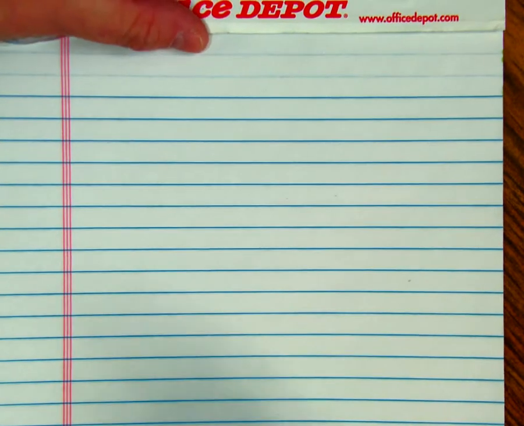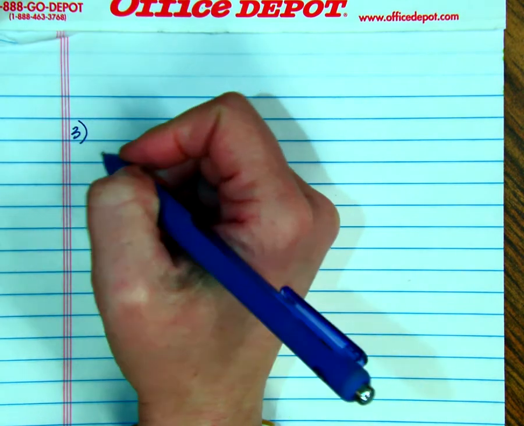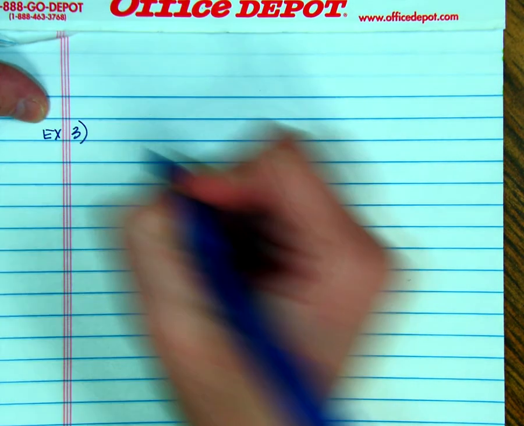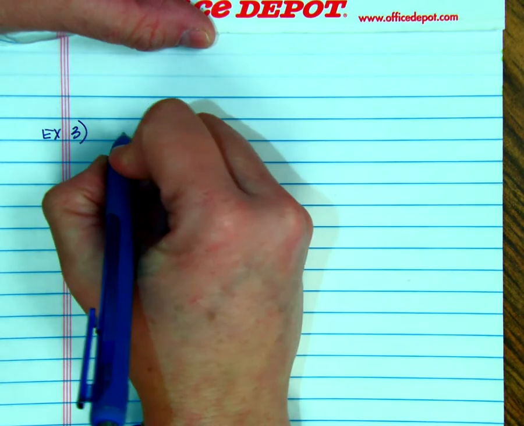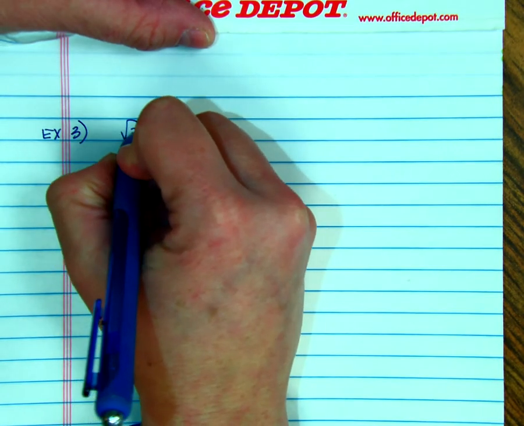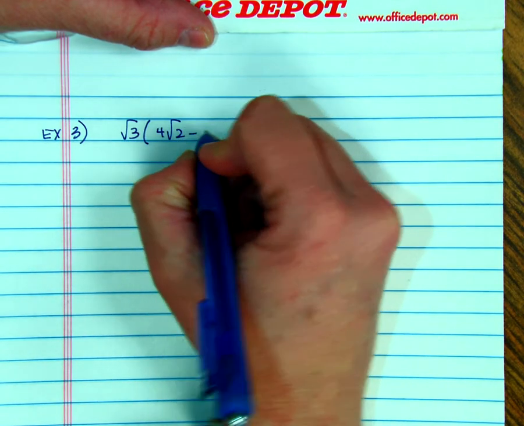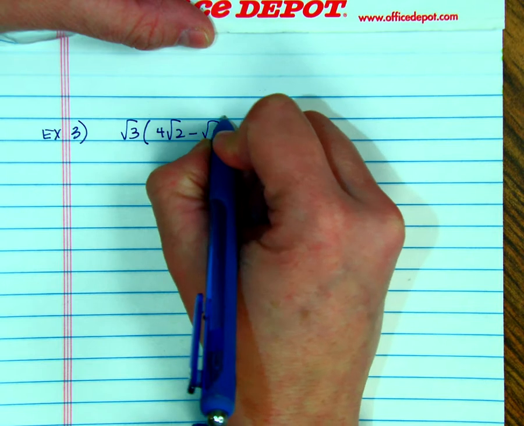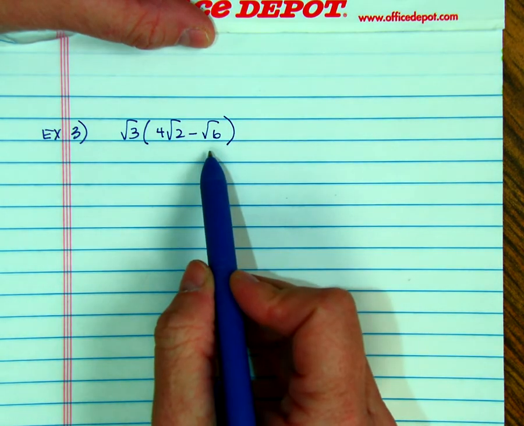Example 3. You are going to see some things that we did a couple chapters ago with, let's do the square root of 3 times a quantity of 4 radical 2 minus radical 6. What you have to recognize here is that this is the distributive property.